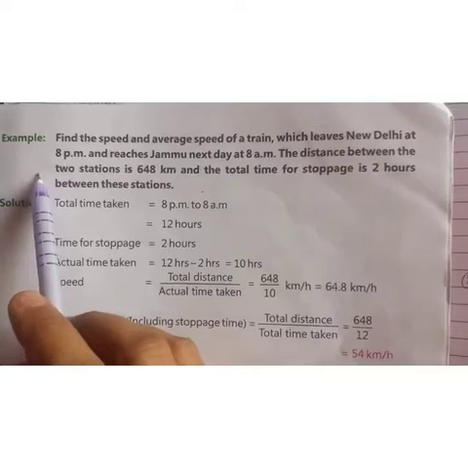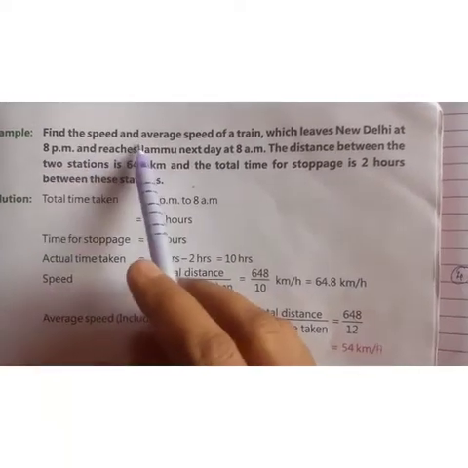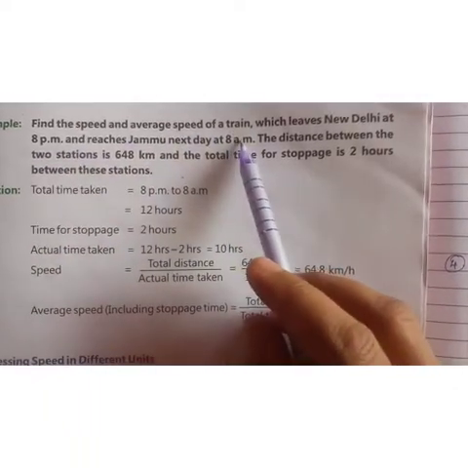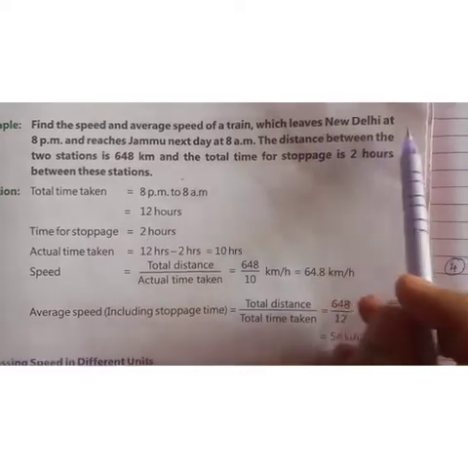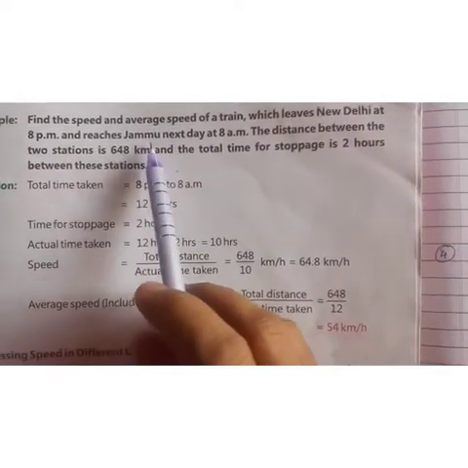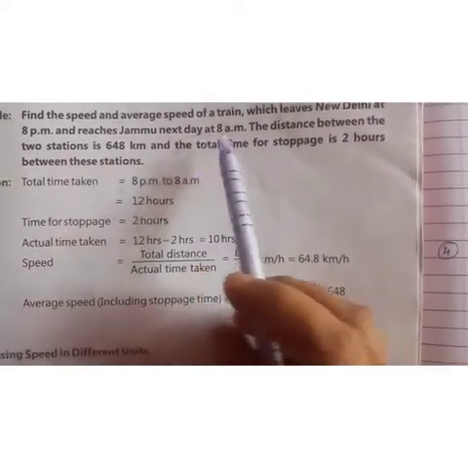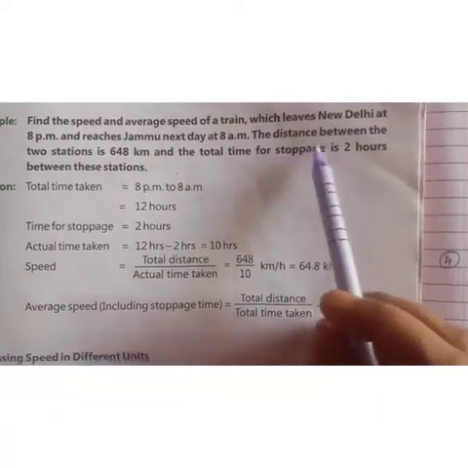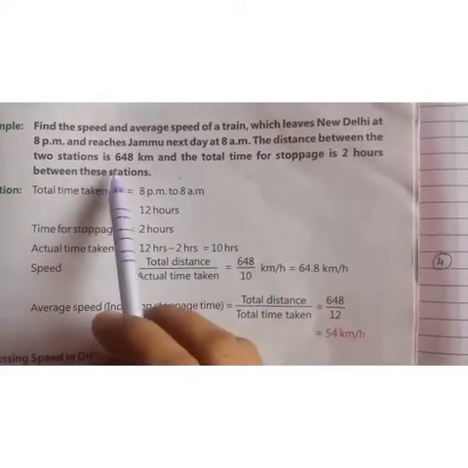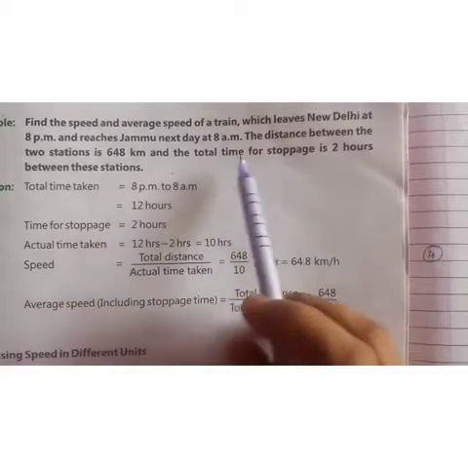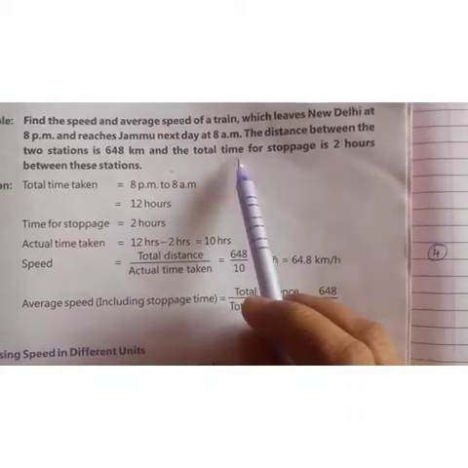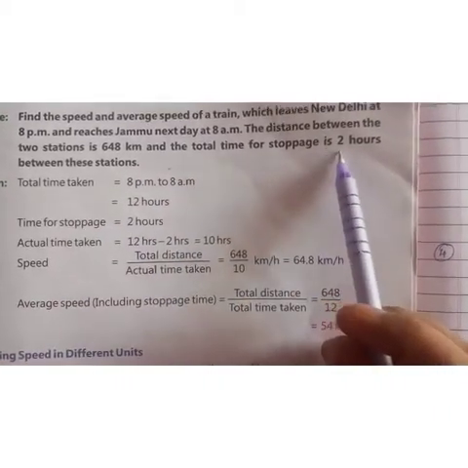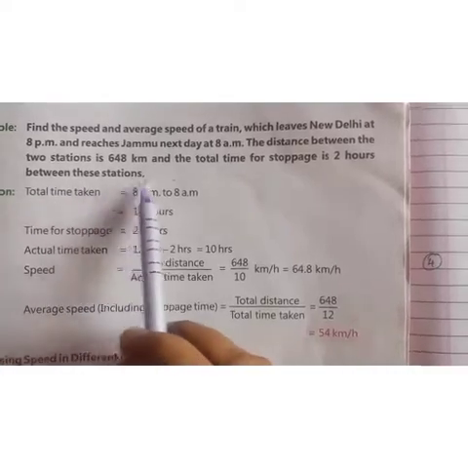Let us take another example. Find the speed and average speed of a train which leaves New Delhi at 8 p.m. and reaches Jammu next day at 8 a.m. The distance between the two stations is 648 kilometers and the total time for stoppage is 2 hours between these two stations.